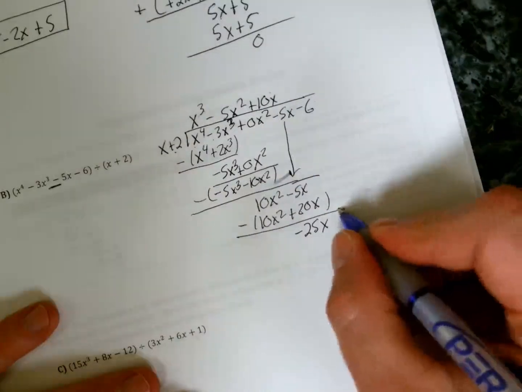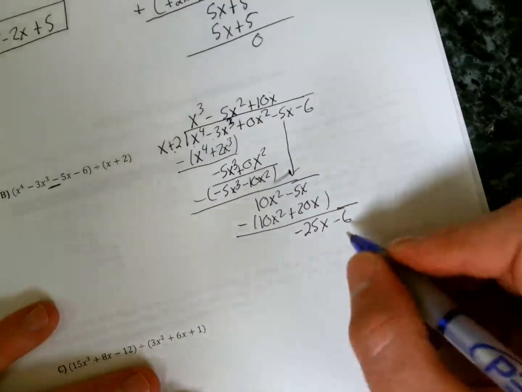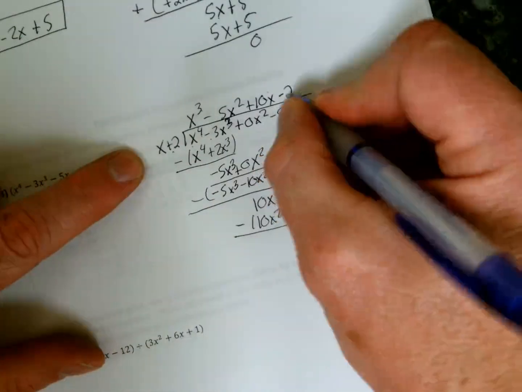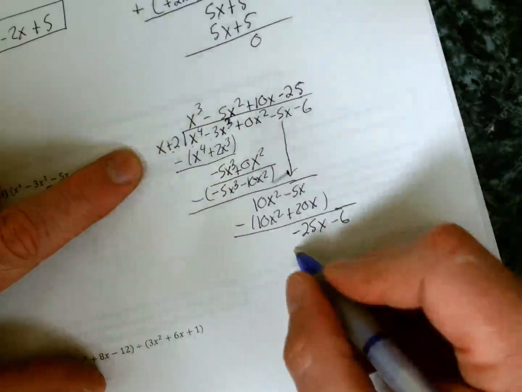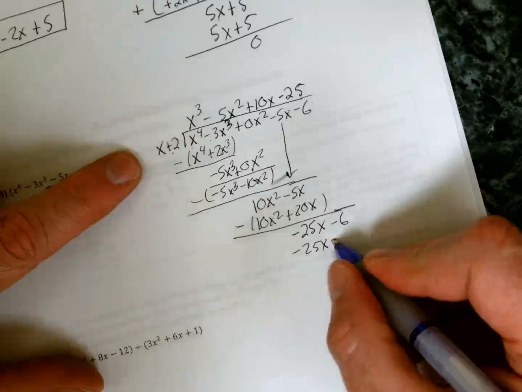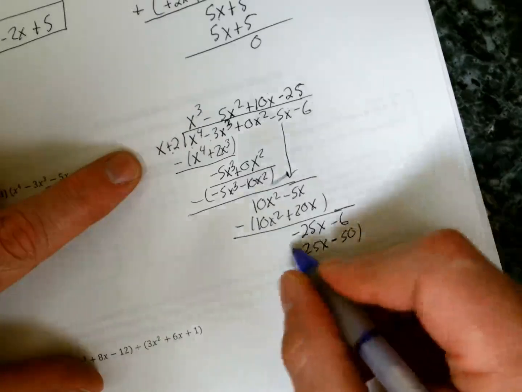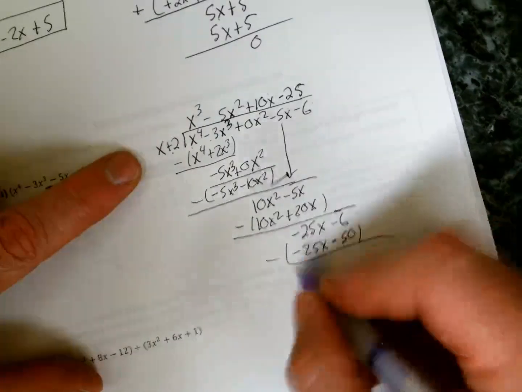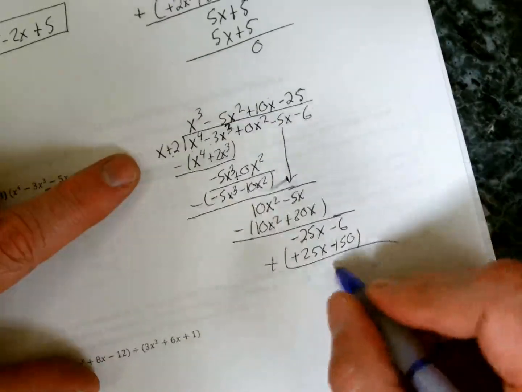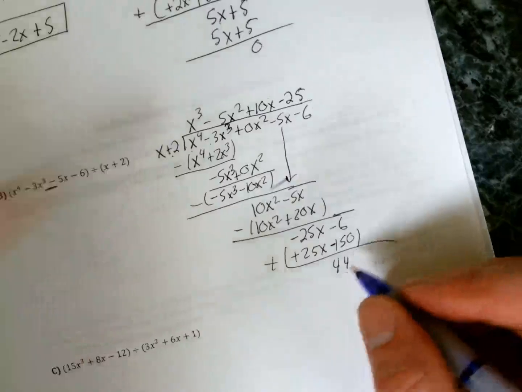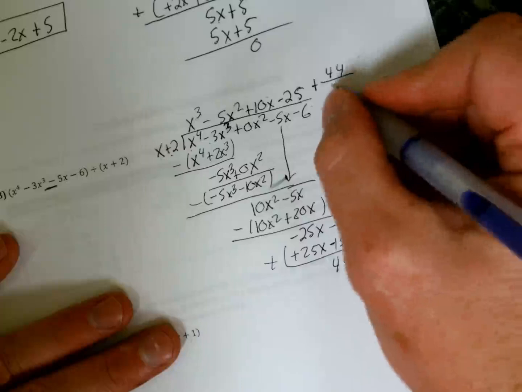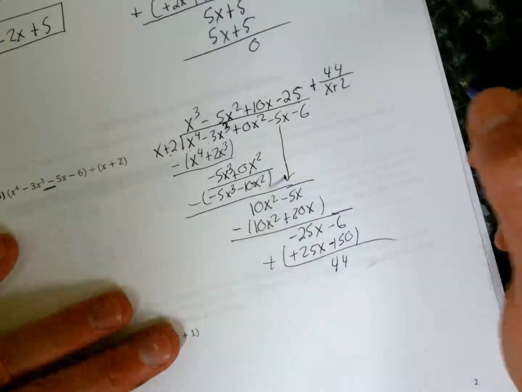I drop down my last number, right, a negative 6. To turn this into this, I put a negative 25 there. Negative 25 times x is negative 25x. Negative 25 times negative 2 is negative 50. I got to remind myself that I'm subtracting all of that. These guys cancel. Negative 6 minus negative 50 is the same as a plus 50, right? Which gives me 44. So, my remainder is 44 over my divisor, x plus 2.